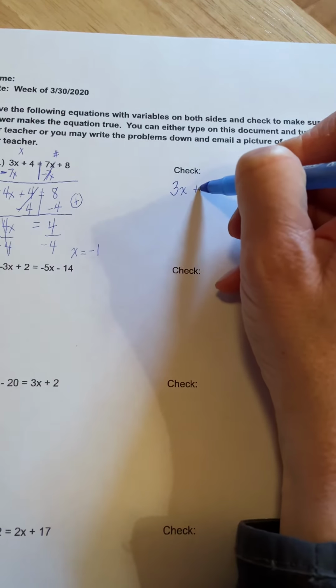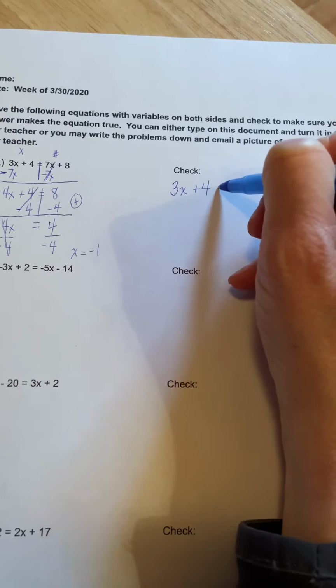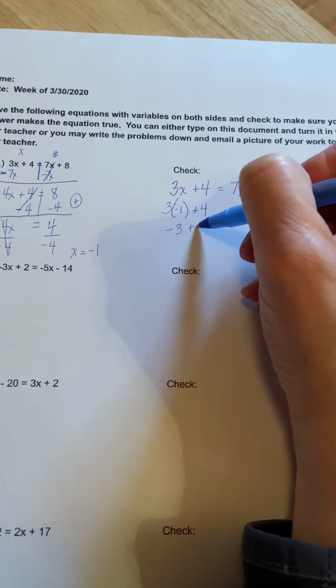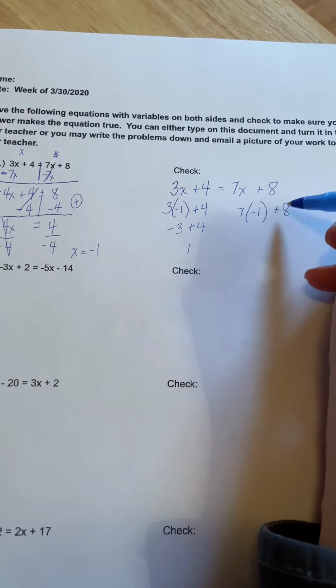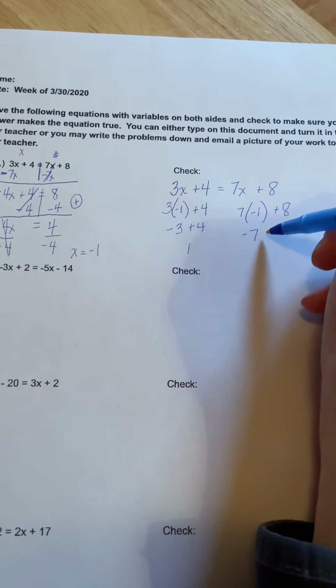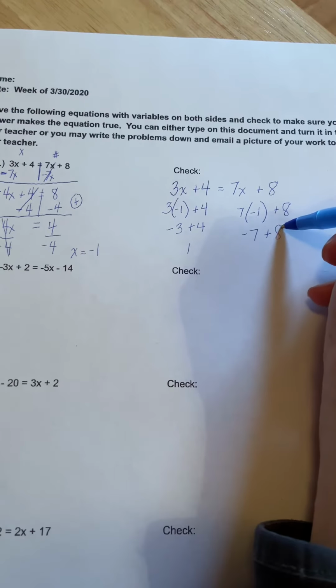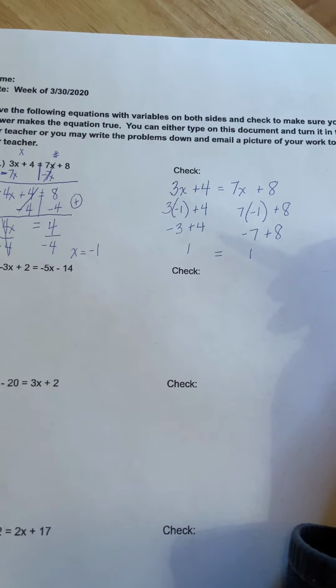3x plus 4 equals 7x plus 8. You're going to substitute in the negative 1 instead of the x, so 3 times negative 1 plus 4. This is negative 3 plus 4, which is positive 1. The other side, 7 times negative 1 plus 8. So over here, this is negative 7 plus 8, and that equals 1. Both sides are the same if you put a negative 1 in there.